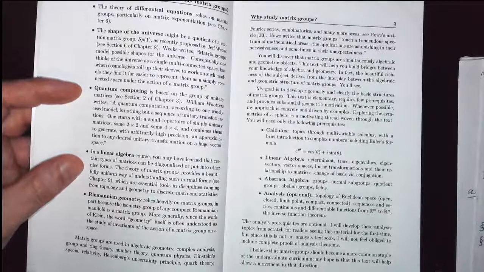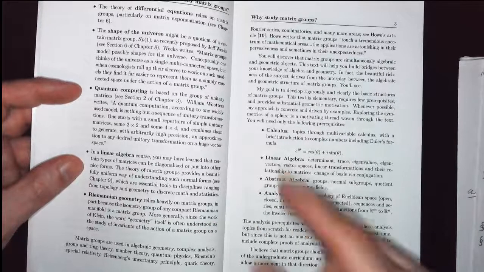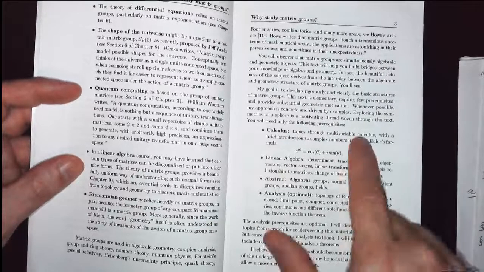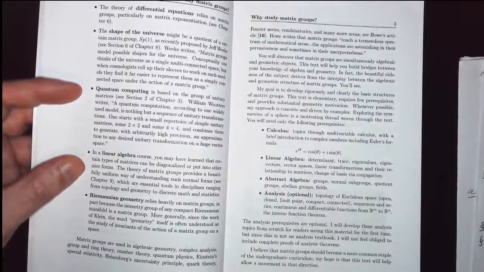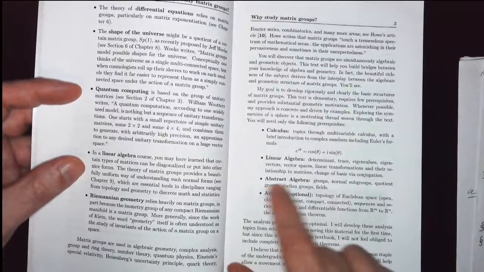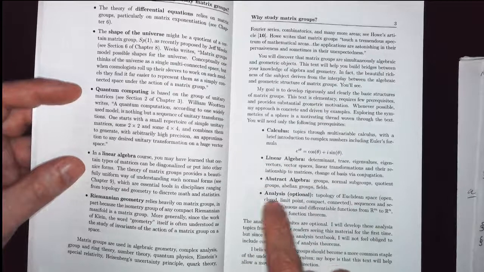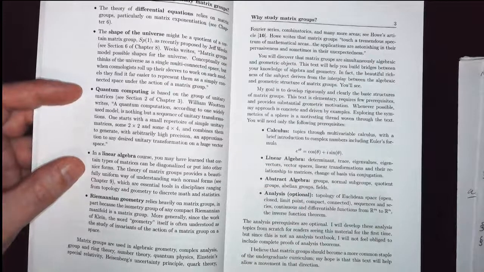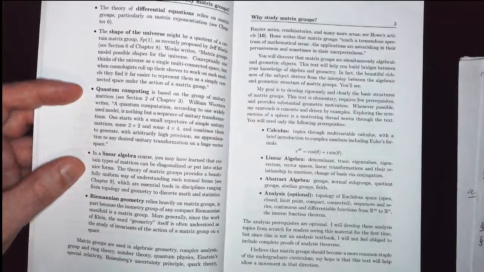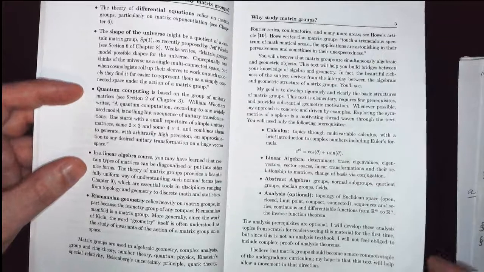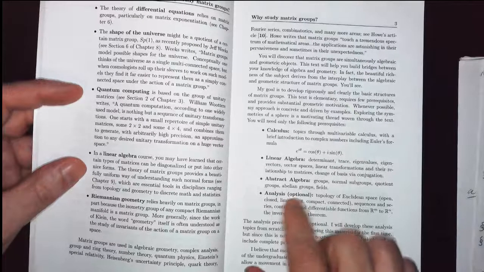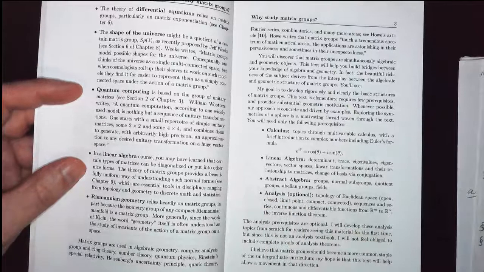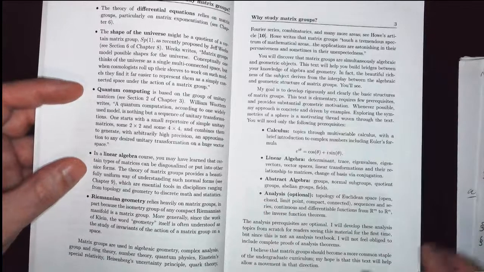You need only the following prerequisites for this book. Calculus through multivariable calculus, so calculus 3, linear algebra, abstract algebra is a little bit different, and analysis, which is more or less advanced calculus. So that's more or less building calculus from nothing, which is a lot of fun.